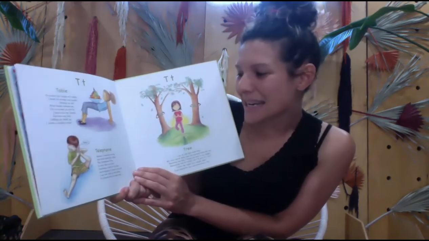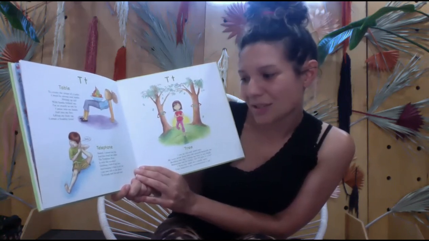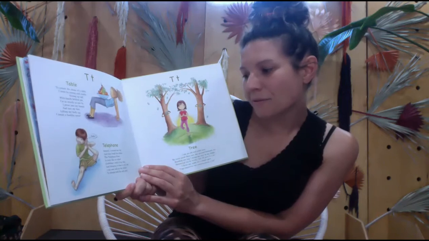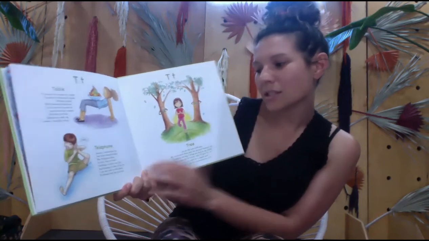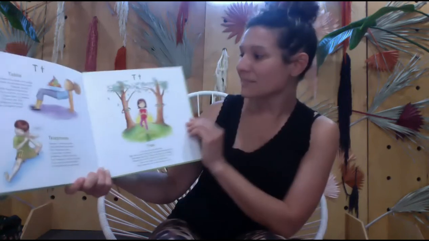Telephone. Seated, I extend one leg and then bend the other. The telephone pose is truly like no other. Grabbing a hold of my foot and bringing it close to my ear, I can now talk on the phone to friends both far and near.